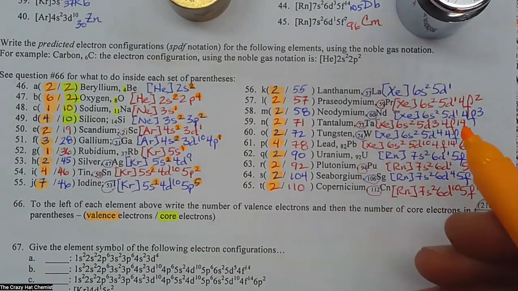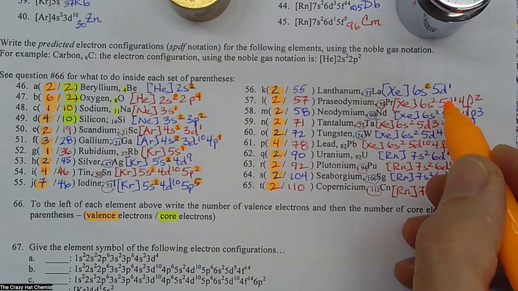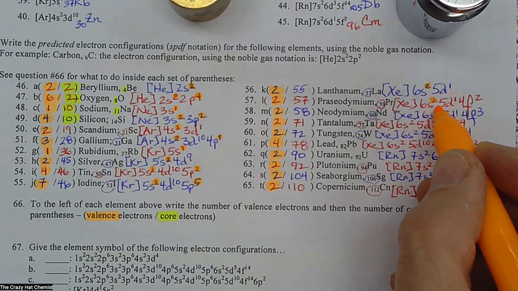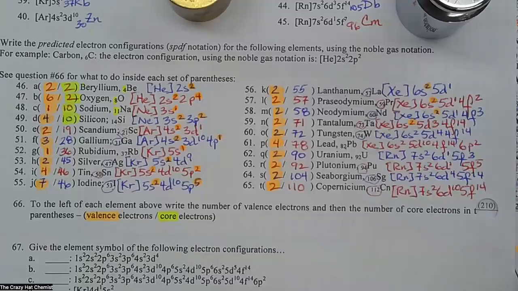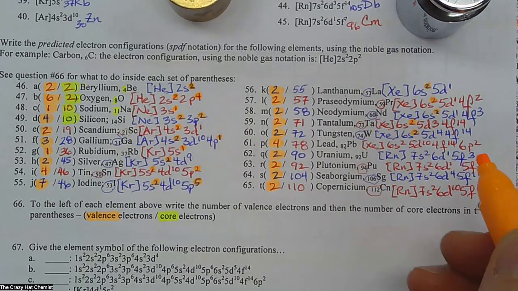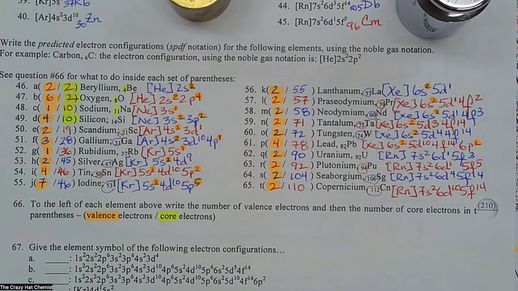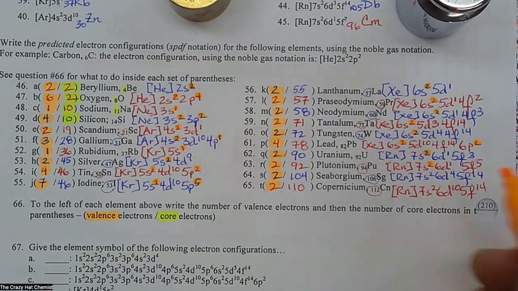Largest principal quantum number is a 6, and that's 2 valence electrons. Largest principal quantum number is a 6, 2 valence electrons. Largest principal quantum number of a 6, there are 2 6s, and we're going to add those up. That's 2 plus 2, that's 4. Largest principal quantum number, a 7. Largest principal quantum number, 7, 7, and a 7.